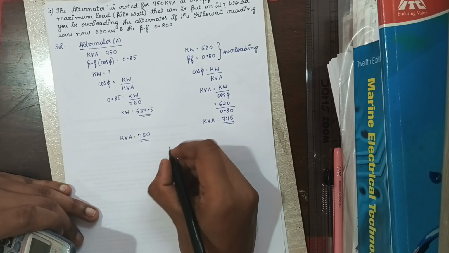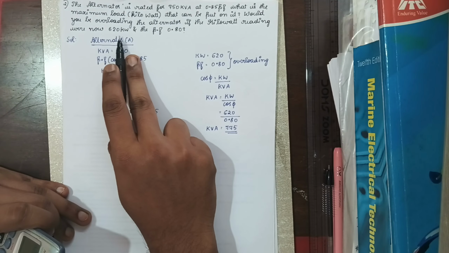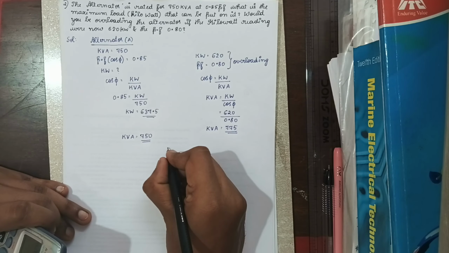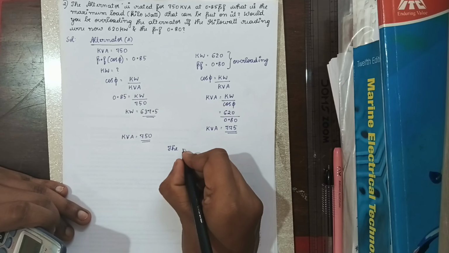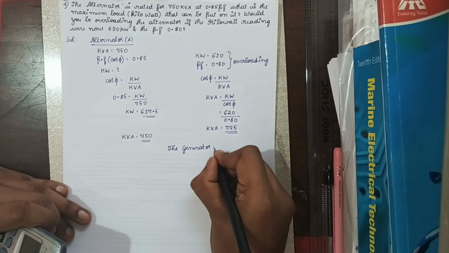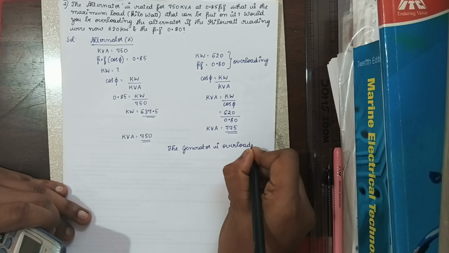So they are asking, would you be overloading the alternator if the kilowatt reading is now 620 kilowatt and power factor is 0.80? Yes, the generator is overloaded.